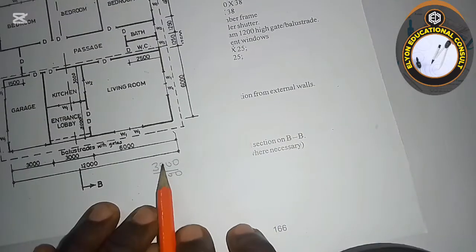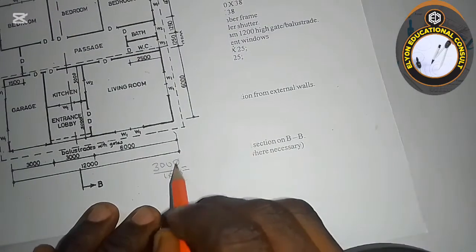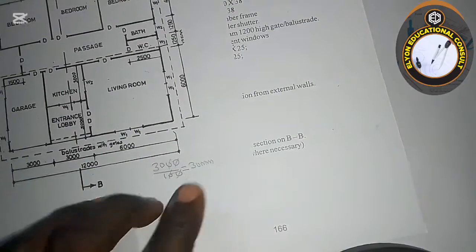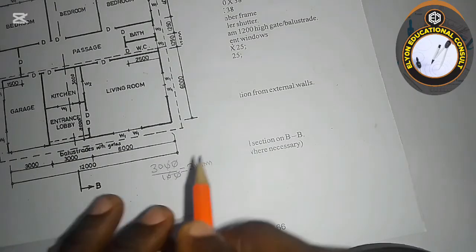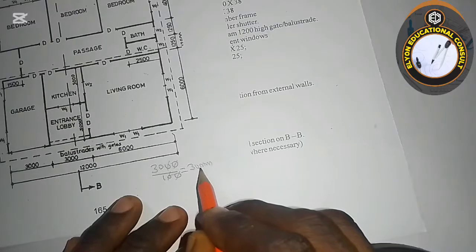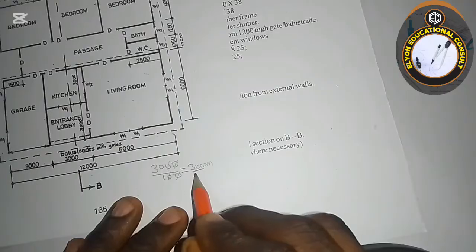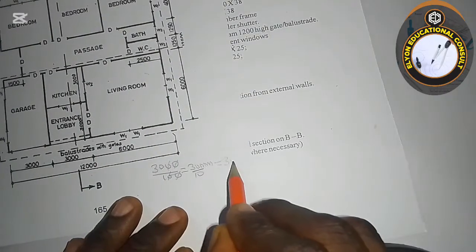So if we divide 3000 by 100, this is going to give us 30 mm. So that is 30 millimeter. Now if you are using the centimeter rule and not the meter rule, we have to convert this millimeter to centimeter by dividing by 10, which is going to give us 3 centimeter.